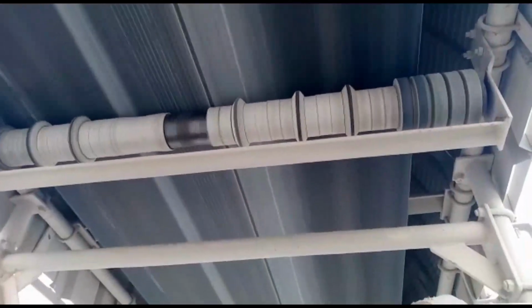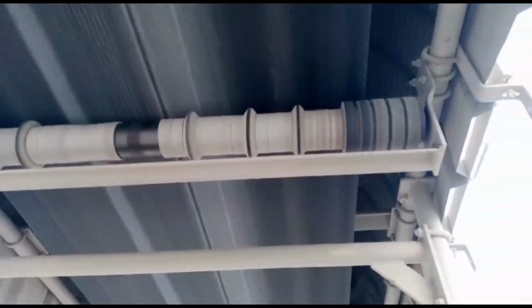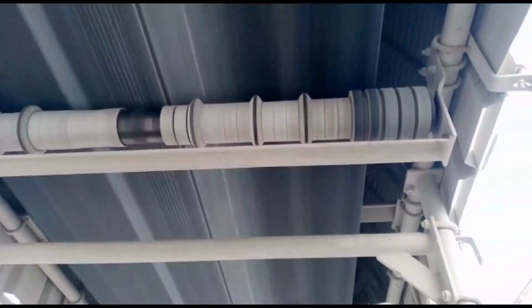We note in this video the failure of the rubber disc return idler. We all know that one of the most important features of an idler is to protect the rubber belt from damage.